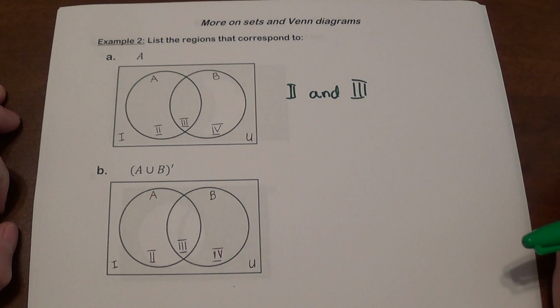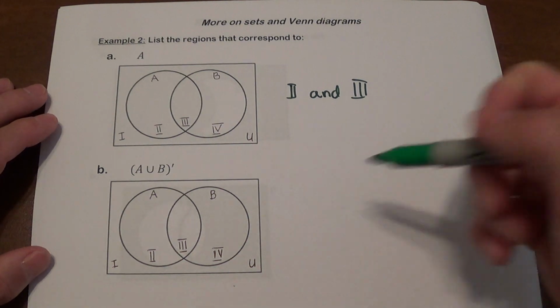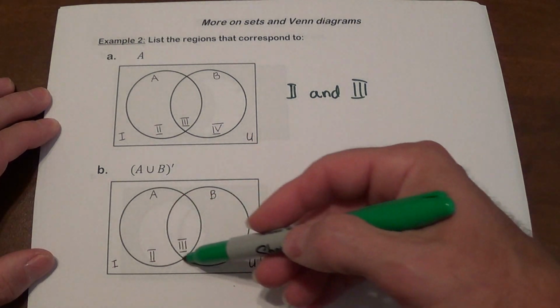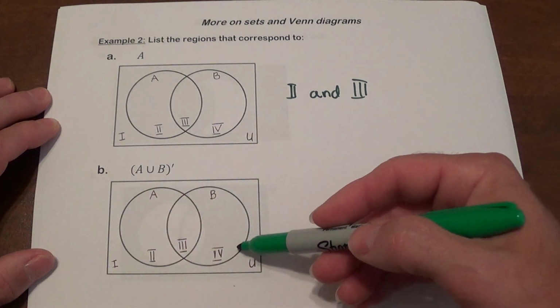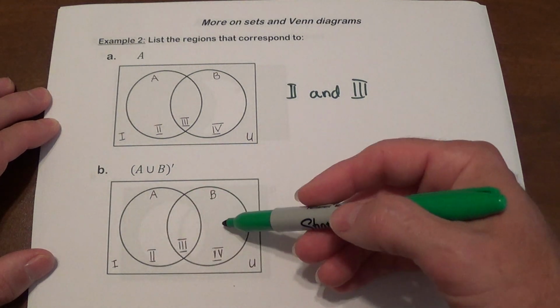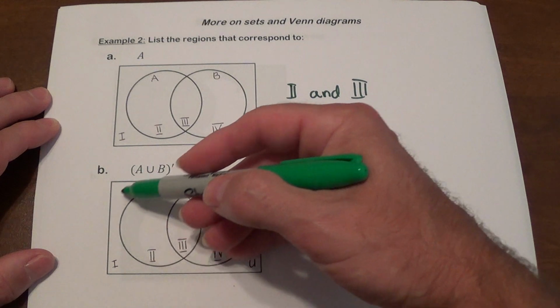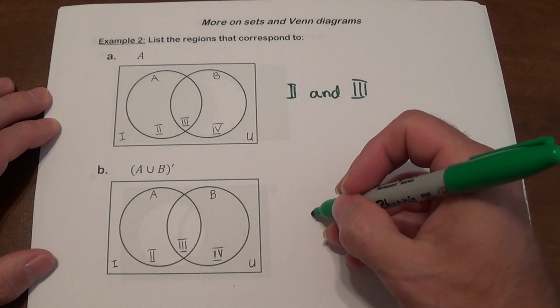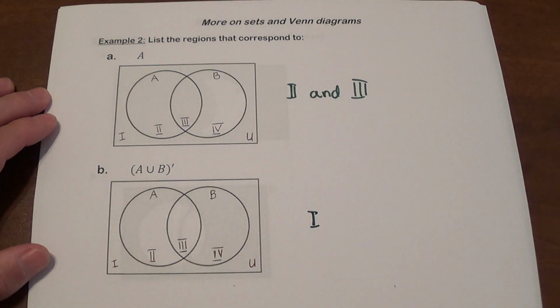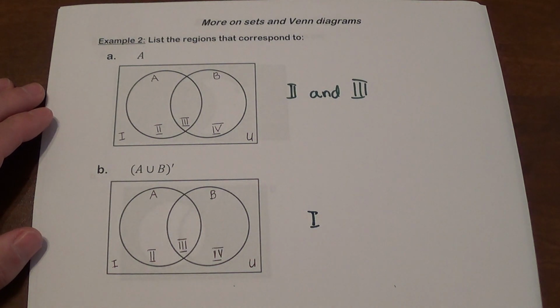What corresponds to the complement of the union of A and B? Well, let's see. The union of A and B is going to be all that part, right? Everything that's contained inside of A or B. So all this here. The complement of that will be everything on the outside. That will be region 1 only.